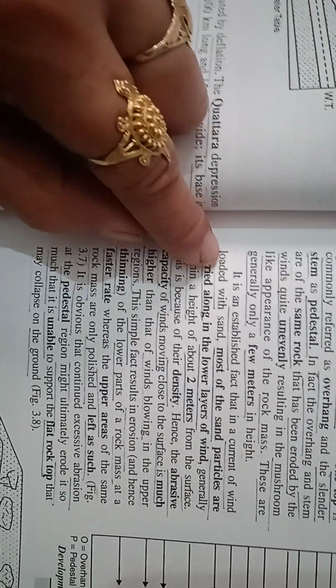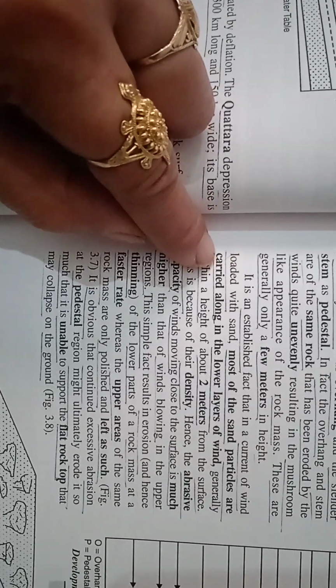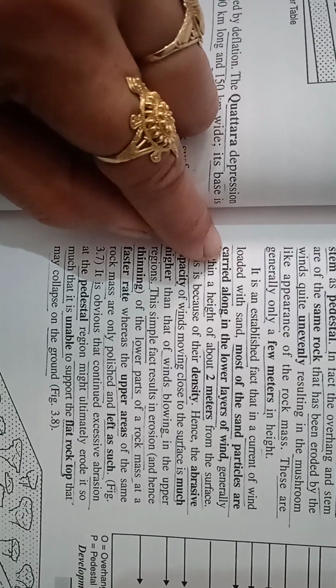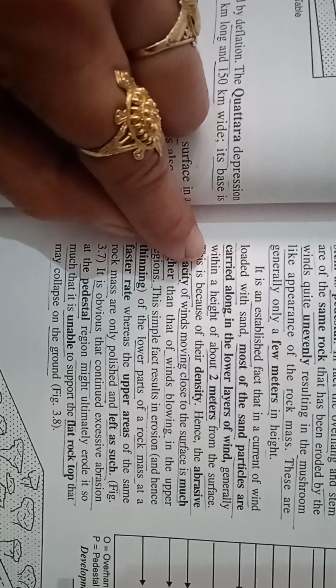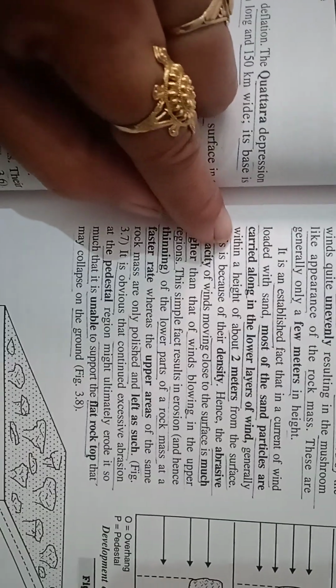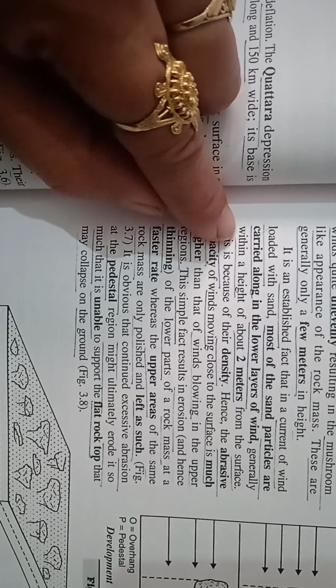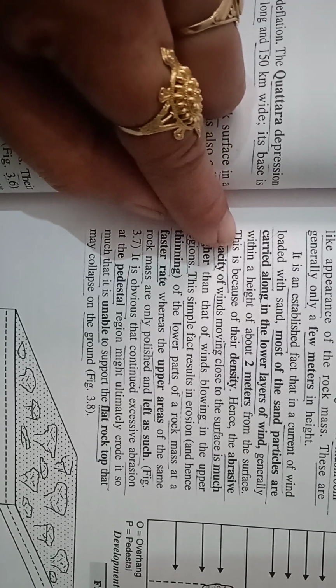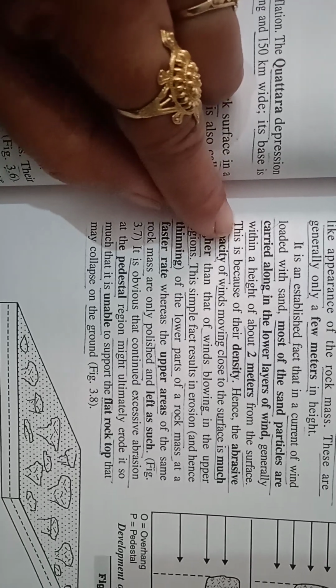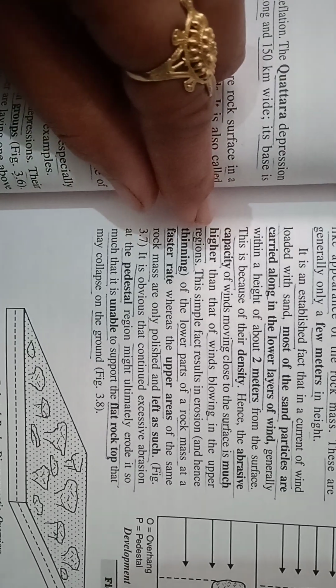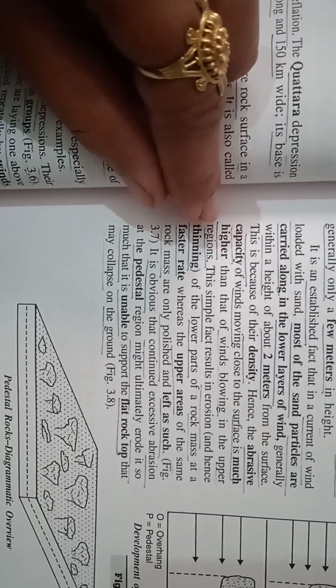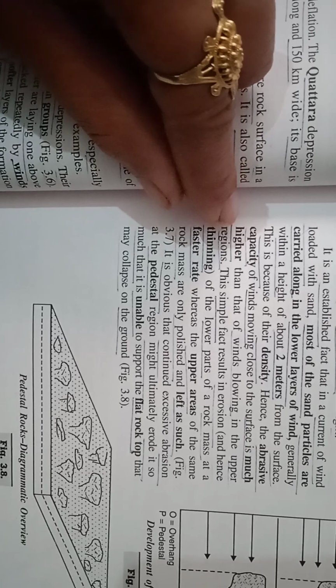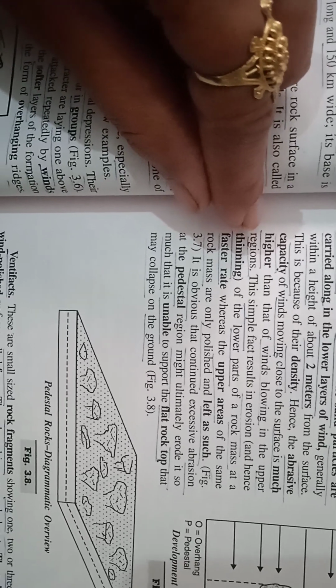It is an established fact that in a current of wind loaded with sand, most of the sand particles are carried along in the lower layer of wind, generally within a height of about 2 meters from the surface. This is because of their density, hence the abrasive capacity of wind moving close to the surface is much higher than that of winds blowing in the upper region.